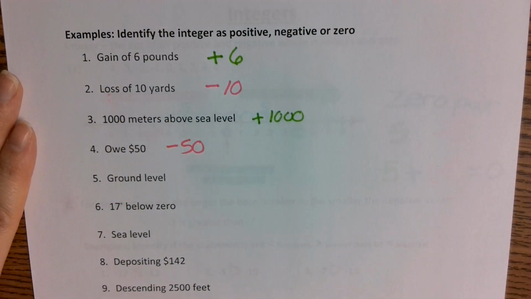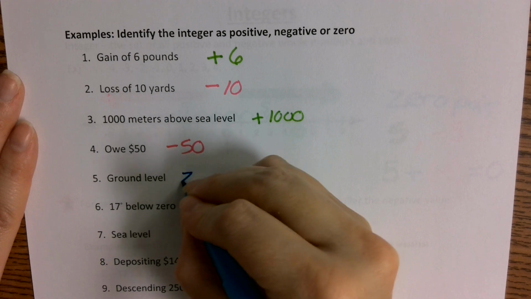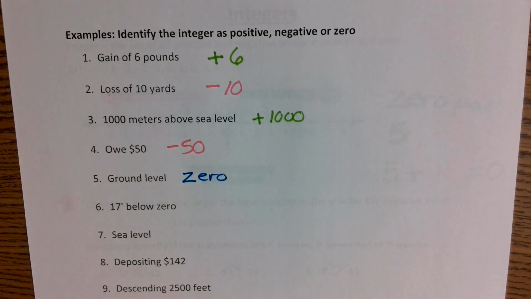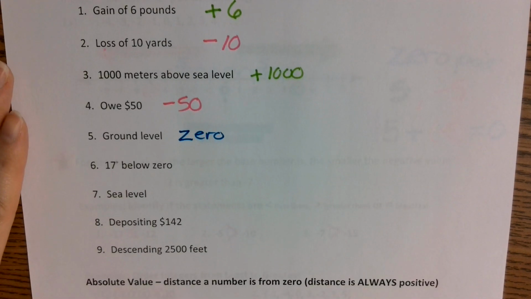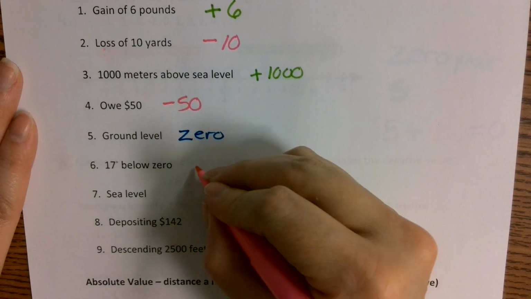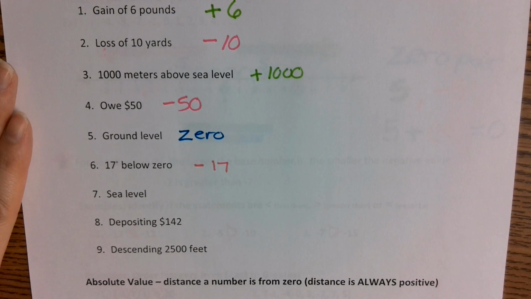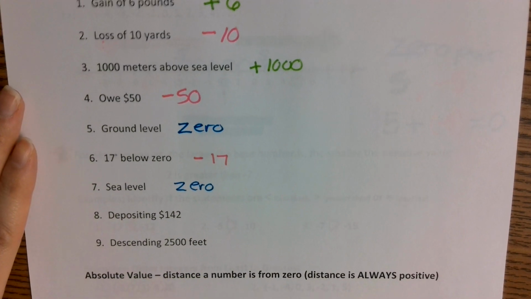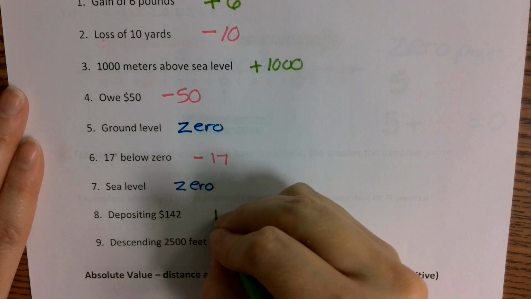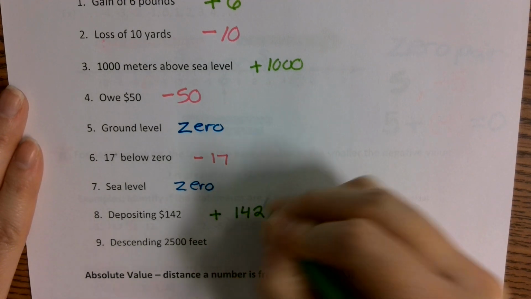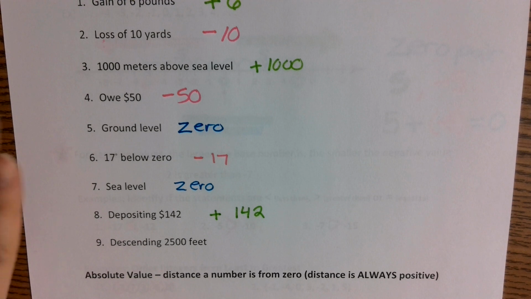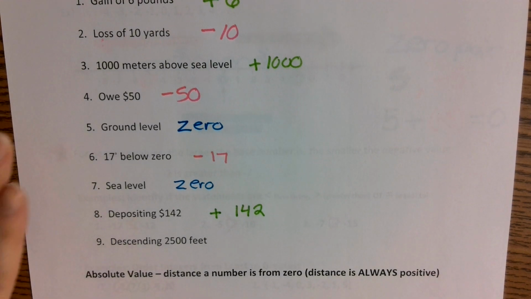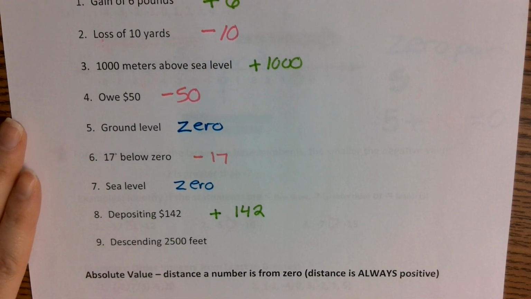Ground level? 0. So we write 0. We're not going to write none because it is still a value. It is still a value, but it's a 0 value. Okay, 17 below? Negative. Sea level? 0. Depositing? Positive. Carter did. Carter came strong and wrong. Descending? Negative.